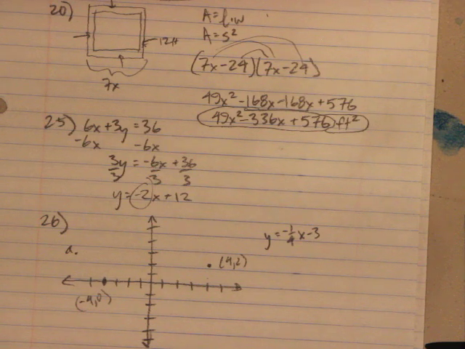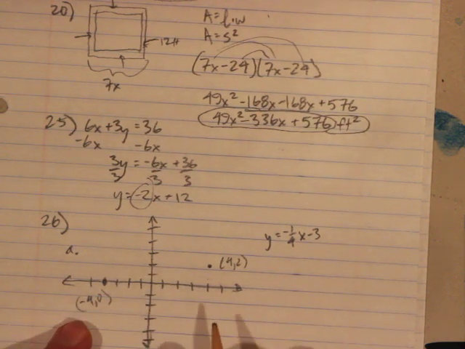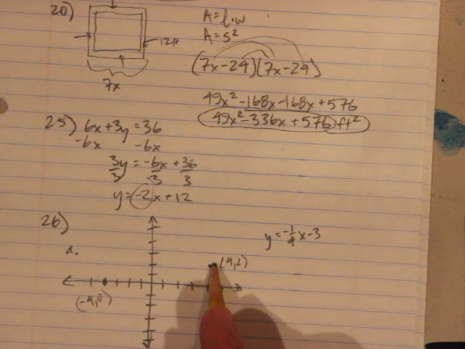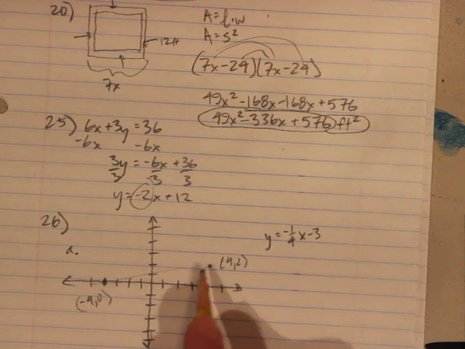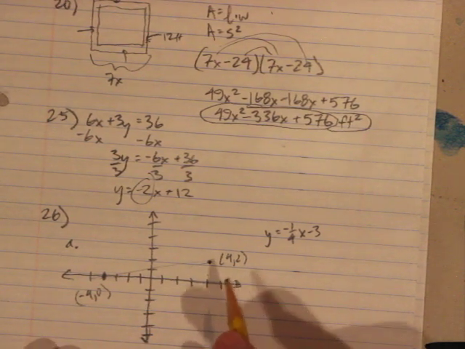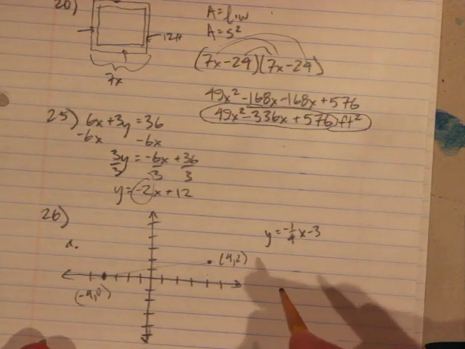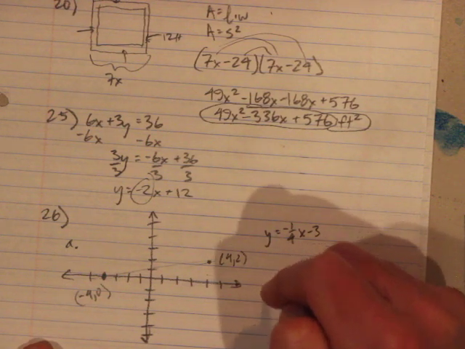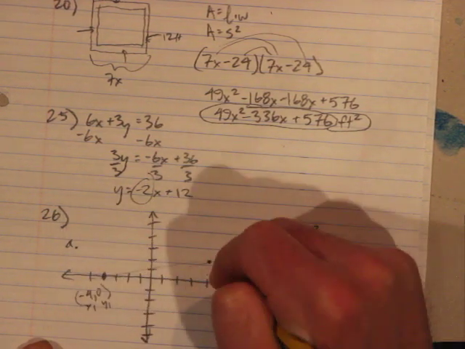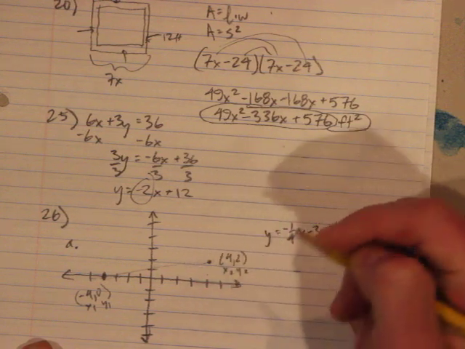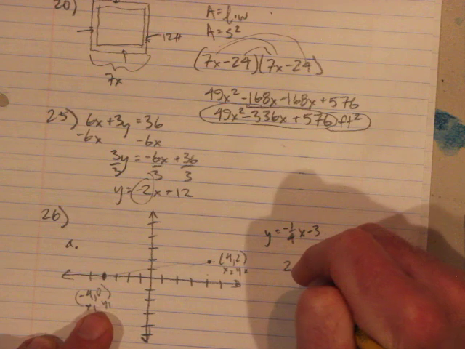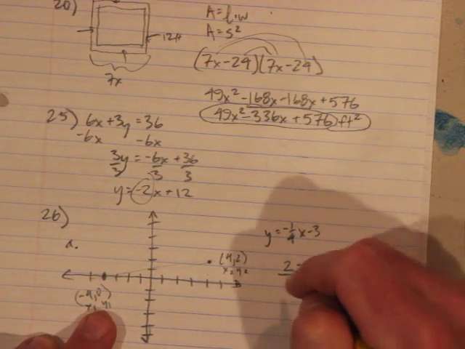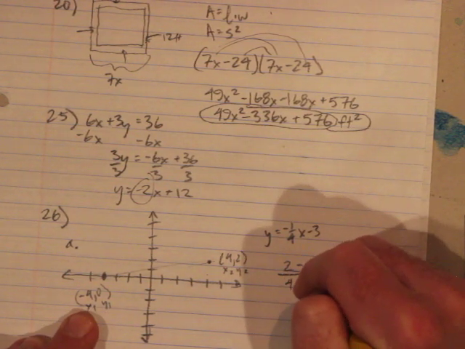And then B, find the equation for the line that passes through those points. So what we're going to do here is we have this line that looks like that, and I'm not going to totally draw it in there yet. We need to find the slope of this line. So I've got x1, y1, x2, y2, and I'm going to go y2, which is 2, minus y1, which is 0, over x2, which is 4, minus x1, which is -4.